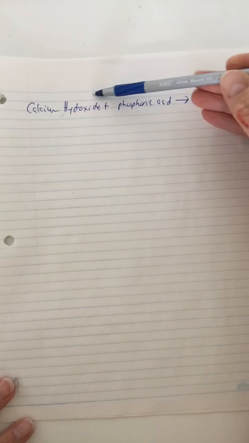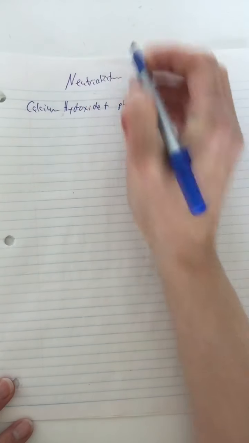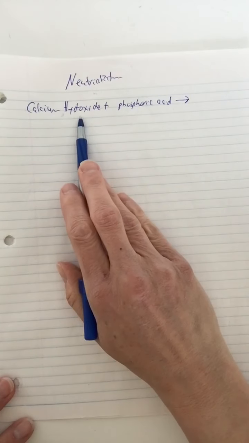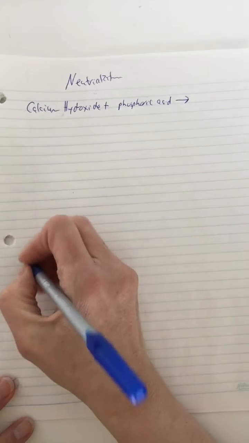I've got hydroxide, which is a base, and an acid. So I've got an acid and a base. This is going to be a neutralization. Neutralization. Acid and a base. So calcium hydroxide, we can figure out what that is.